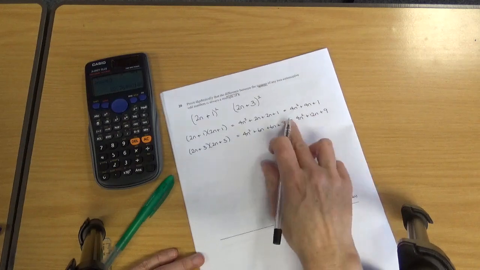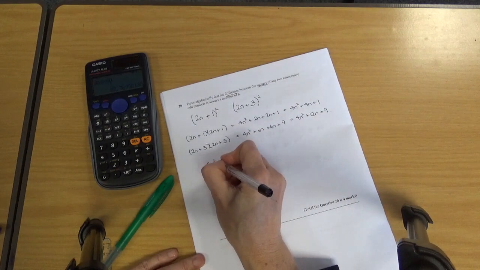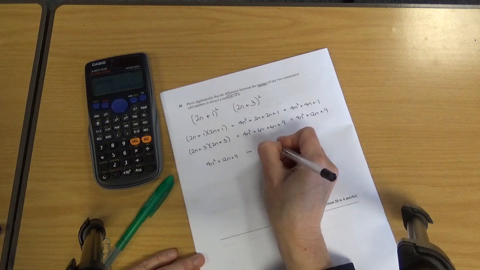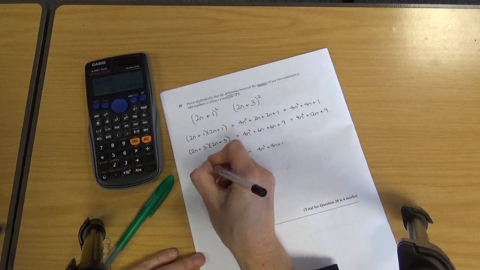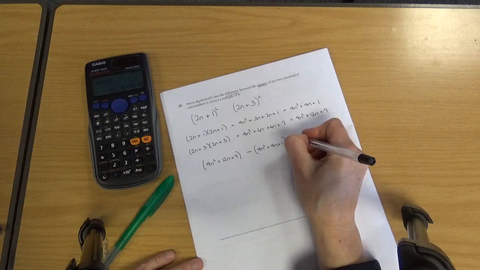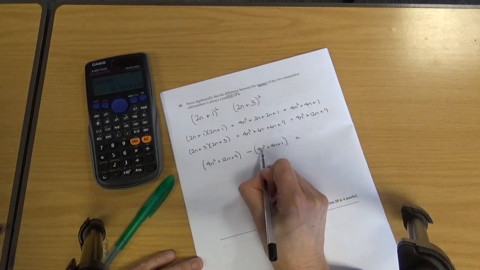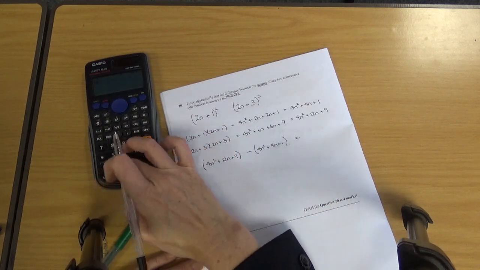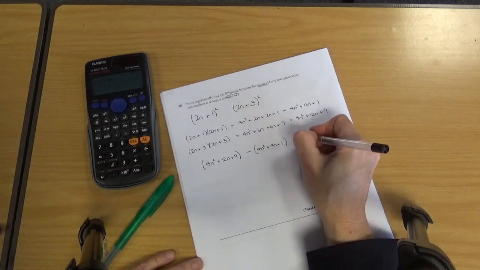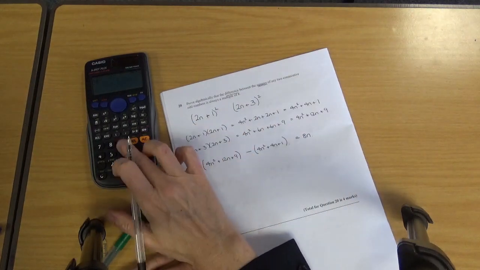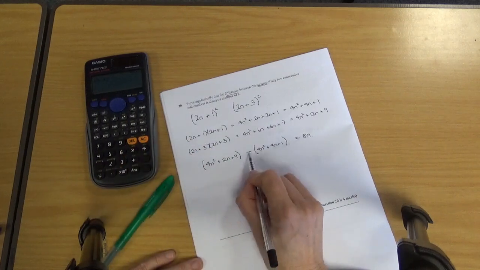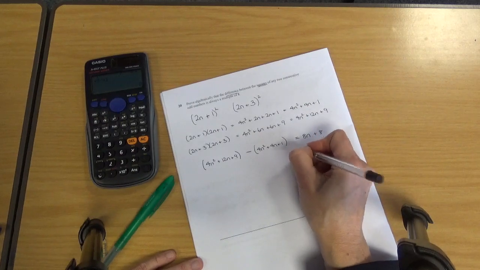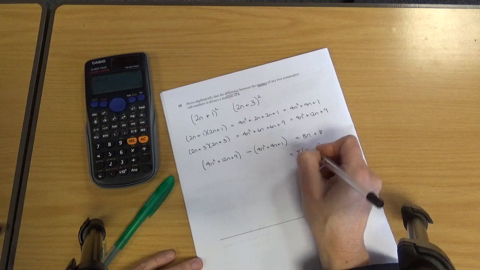And we've got to do the difference, so it's the biggest one, subtract the smallest one. Now, to make sure I don't make any mistakes, I'm going to put them in brackets. So 4n squared subtract 4n squared is nothing. Positive 12 subtract positive 4 is 8. And positive 9 subtract positive 1 is also 8. So this, I can factorise out 8, so it is a multiple of 8.